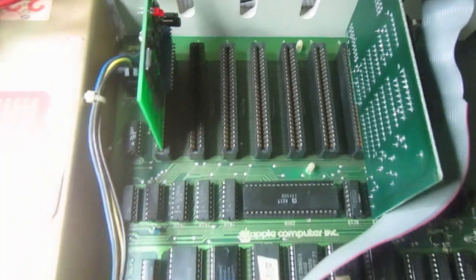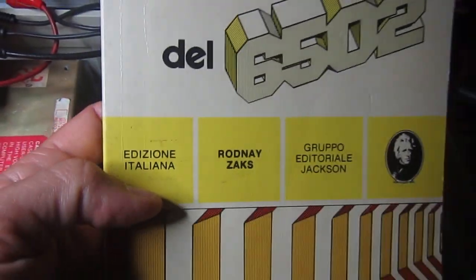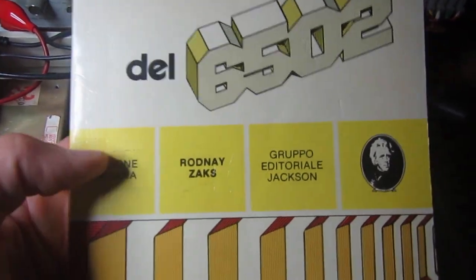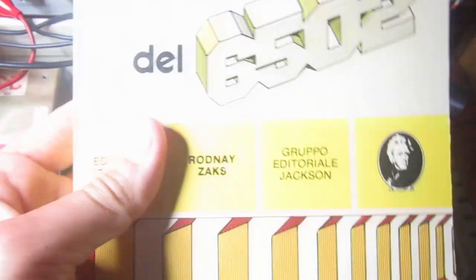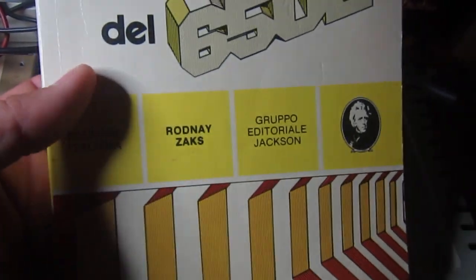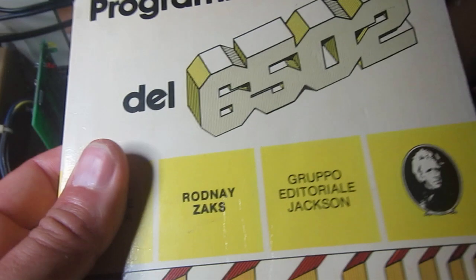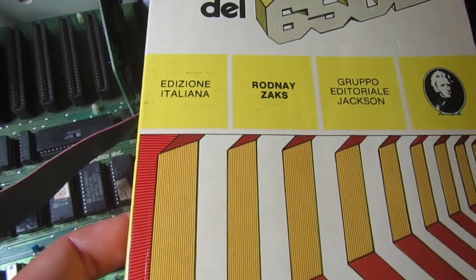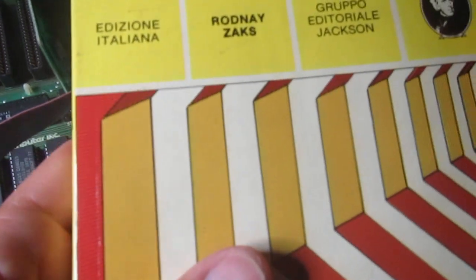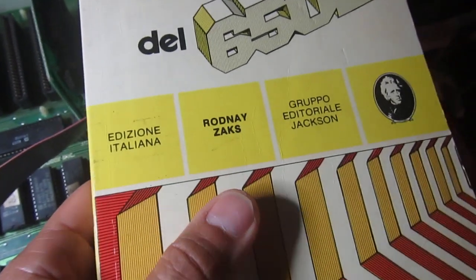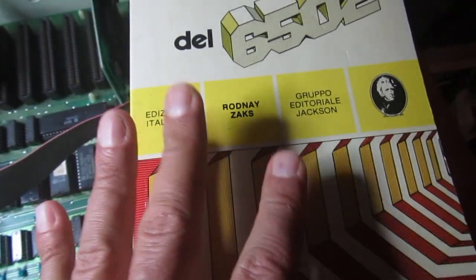To do that, I found my first book of 6502 programming, which is in Italian. I think I bought this one in 1982 or early 1983, to better use my VIC-20, because with 3 kilobytes of free space, BASIC was really not doing much on that machine. And this is a precious book to me because I started real programming with this.